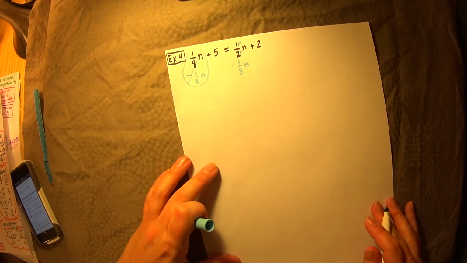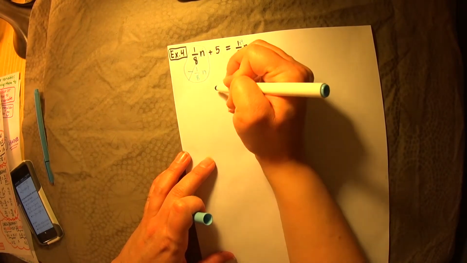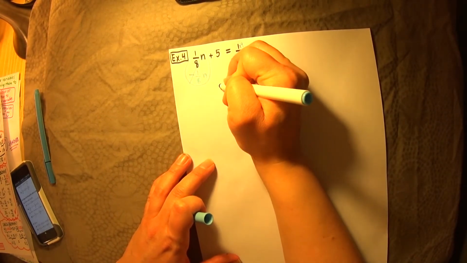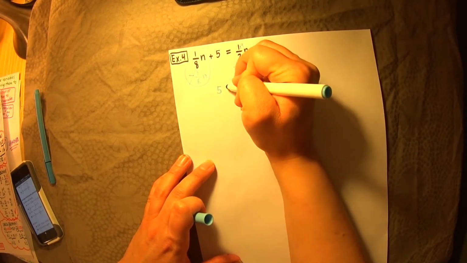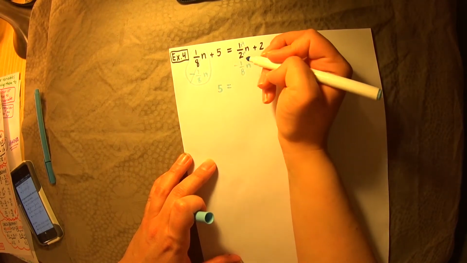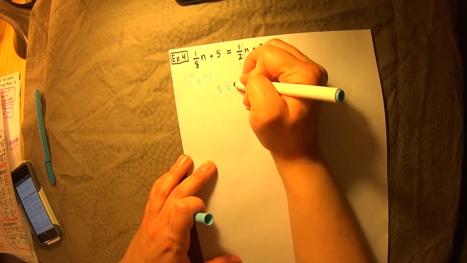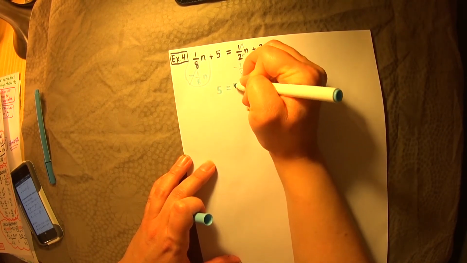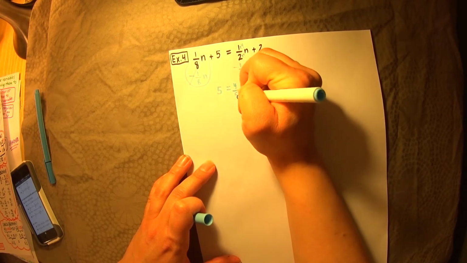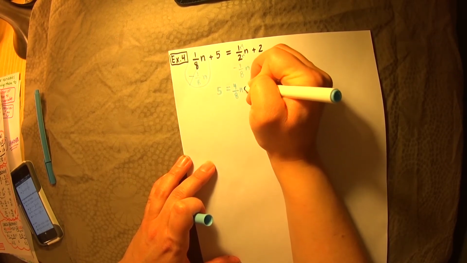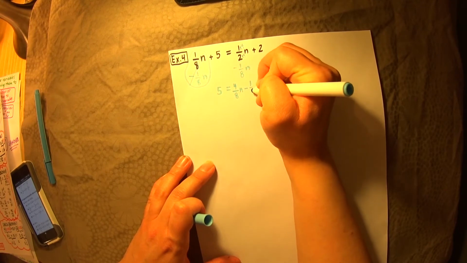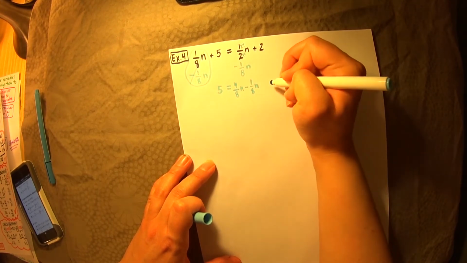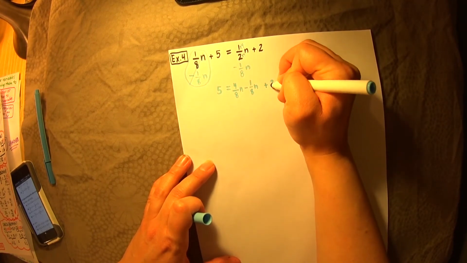So let's come down a line and write what it is that we're left with. On the left side of the equal sign, I have 5. On the right side, I now have 4 over 8n minus 1 over 8n plus 2.